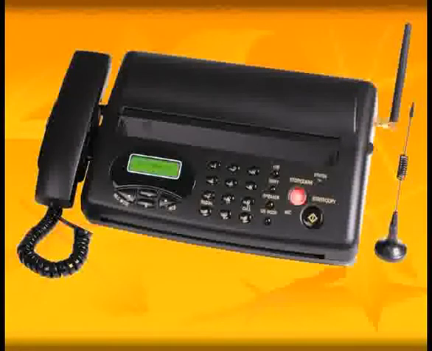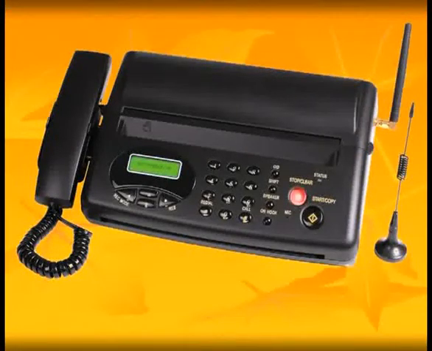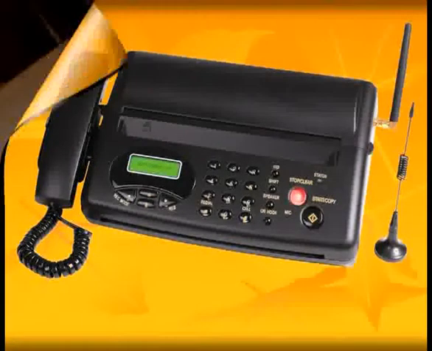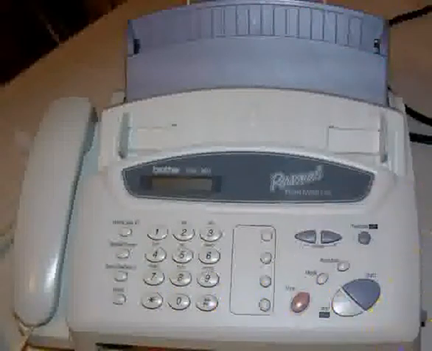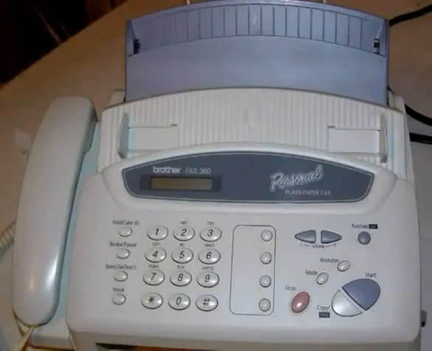Through this device, we can transmit still pictures or printed matter over an electrical circuit to another destination. It transmits text and graph data such as photographs, maps, and diagrams. Virtually anything on paper can be transmitted by facsimile equipment.